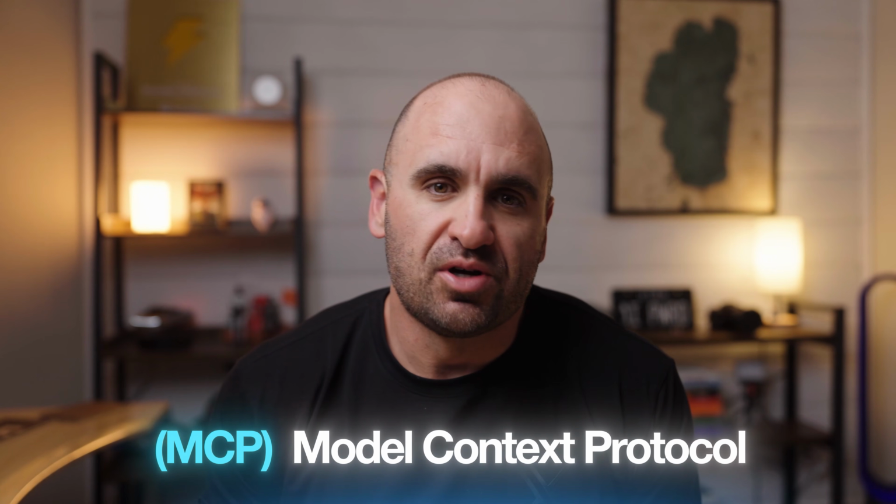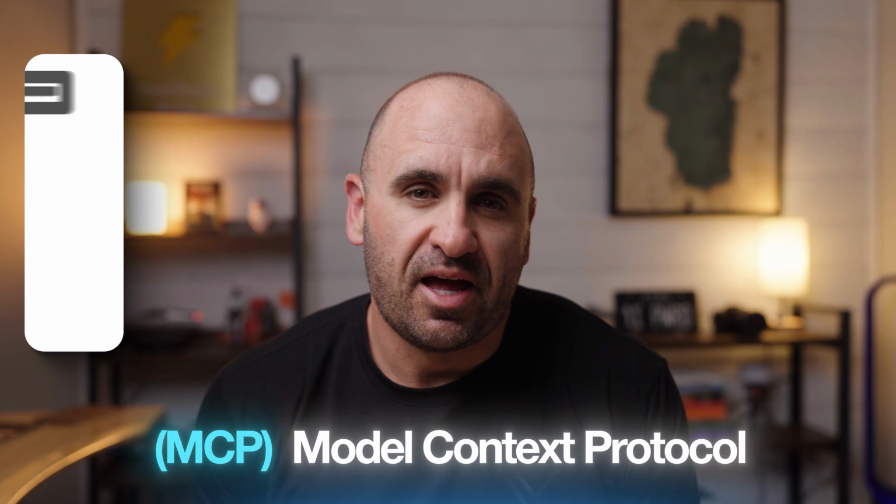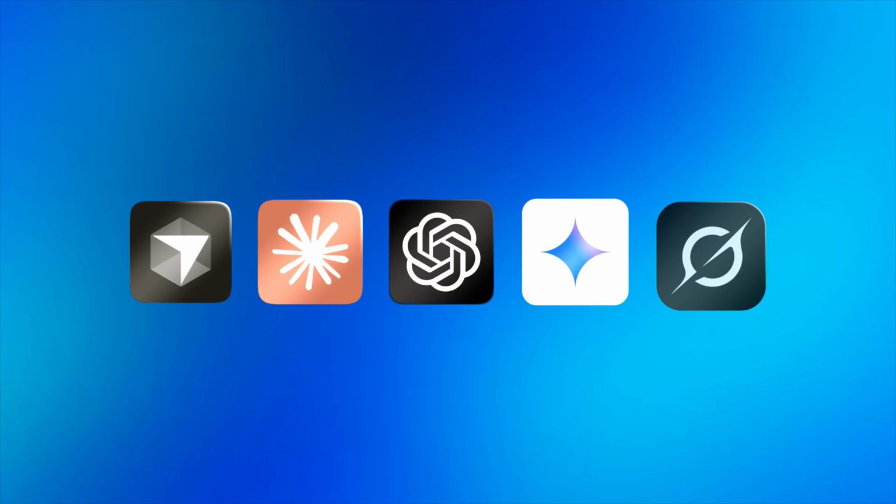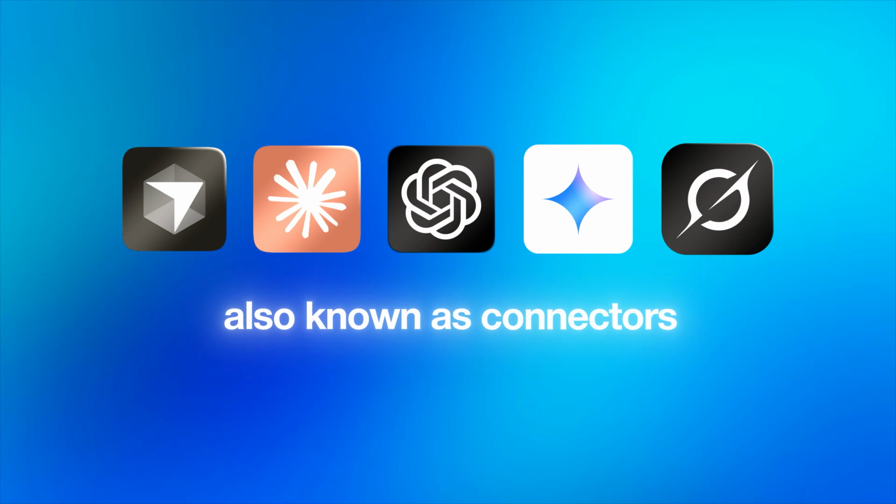MCP stands for Model Context Protocol, and it's basically like a USB port where you can plug anything in and connect it. We have Cursor, Claude, ChatGPT, Gemini, and Grok. They all have it now, also known as connectors. And suddenly, the AI has access to things it couldn't touch before.